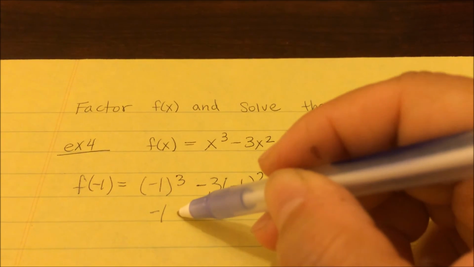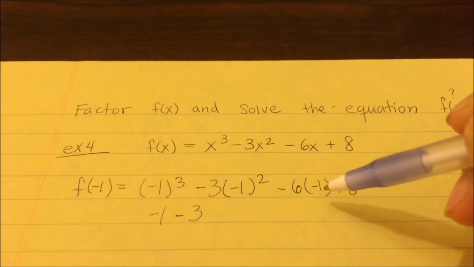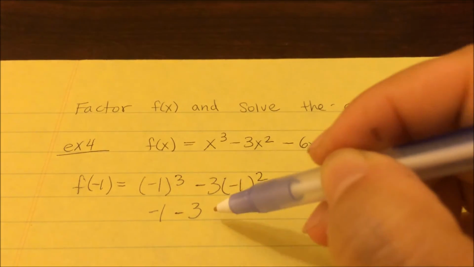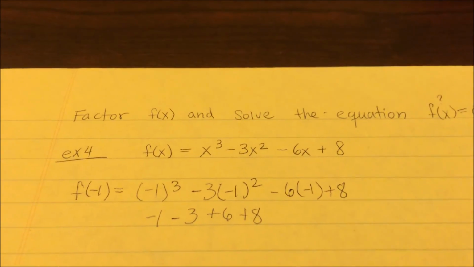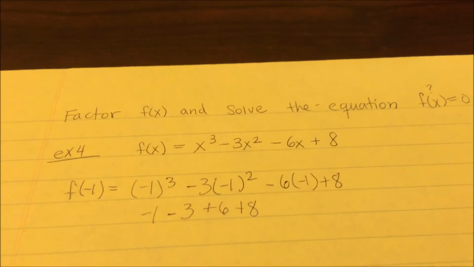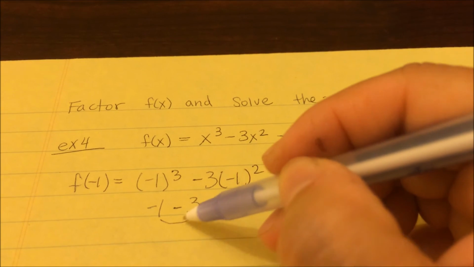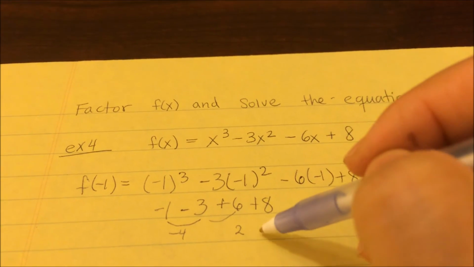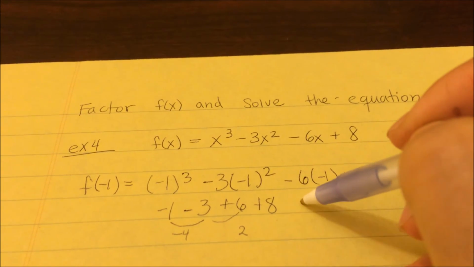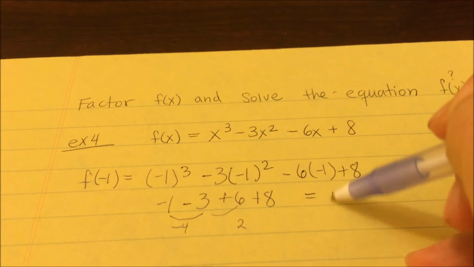+1 times -3 is -3. Negative and negative is positive, so positive 6 plus 8. So let's see, that's going to give us -4 right here. So -4 plus 6 is going to give us 2. So 2 plus 8 gives us 10. So the final answer is 10.